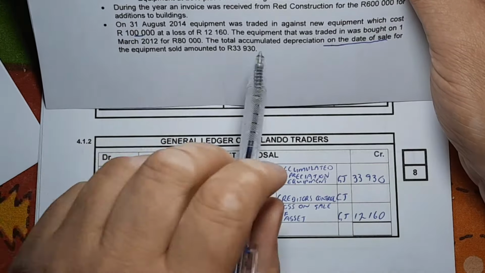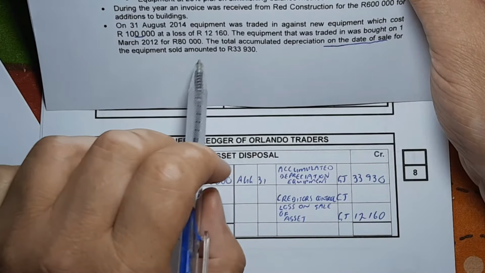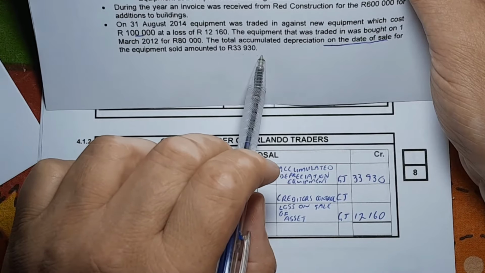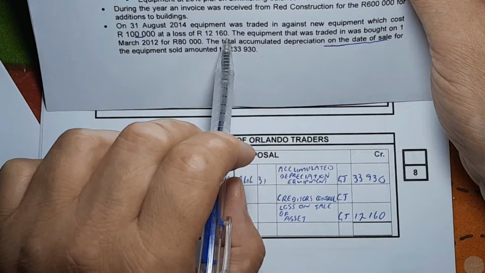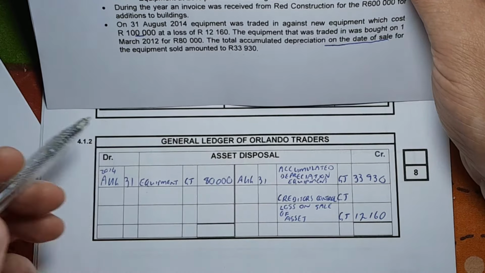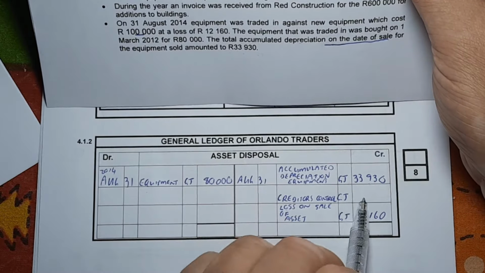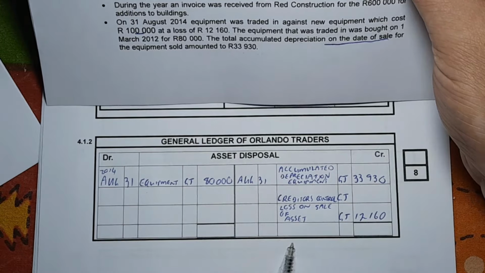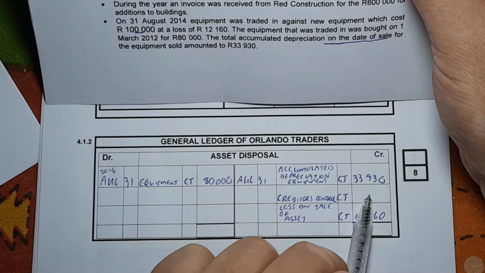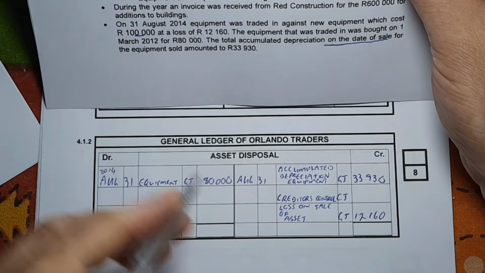They said we've got a book value of 33,930, and we sold it at a loss of 12,160. So we've got everything here except what we sold it for. All that we need to do is to obtain that missing amount, and that's a balancing figure.